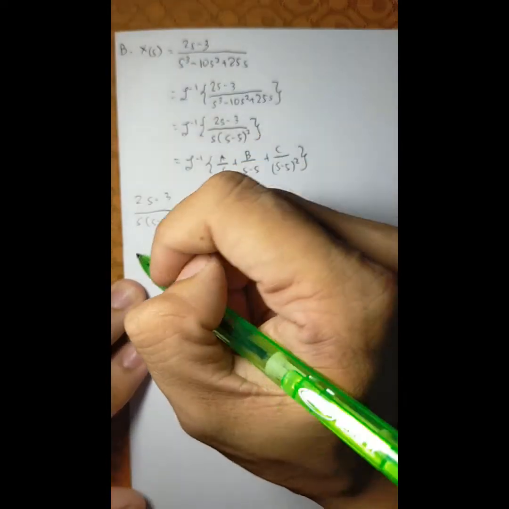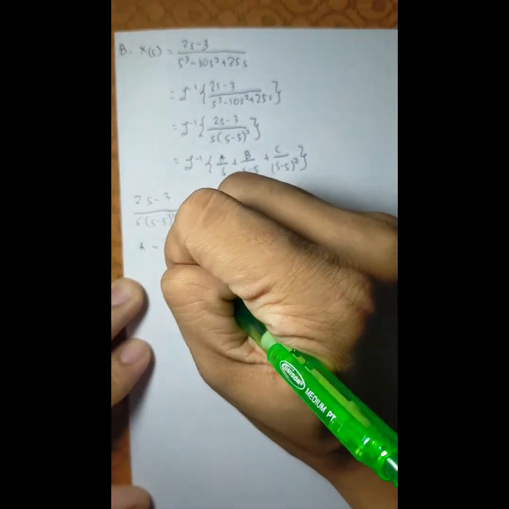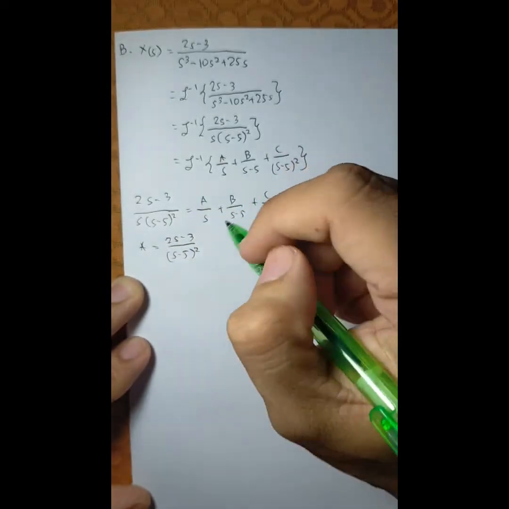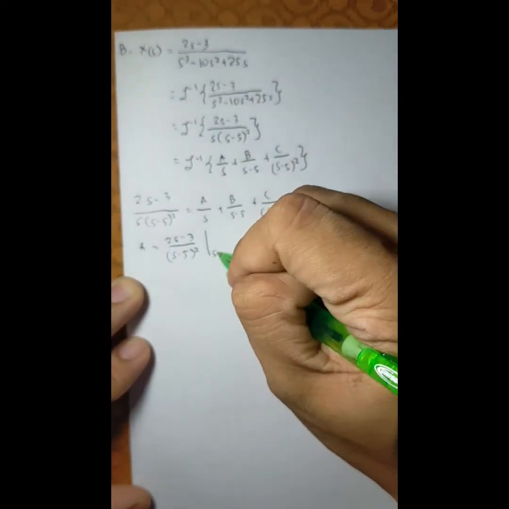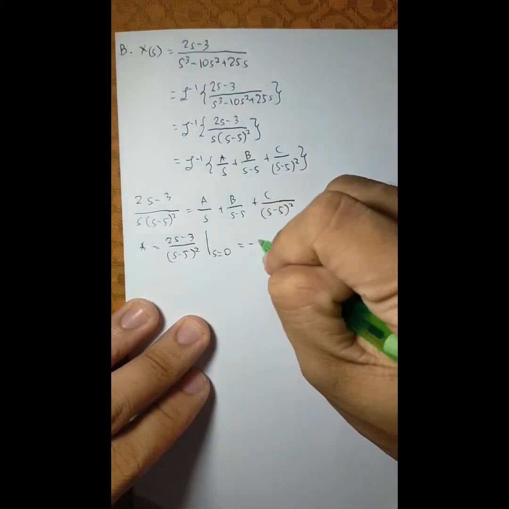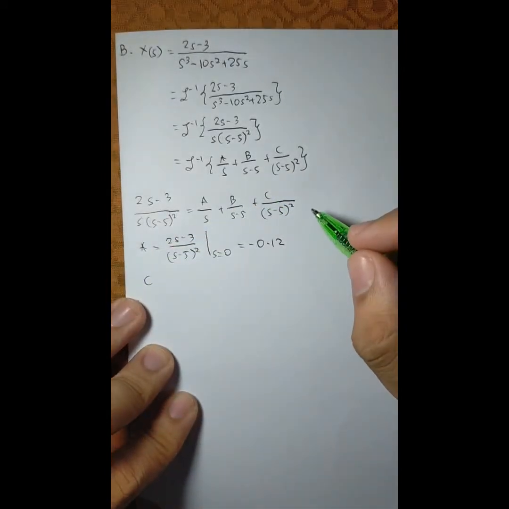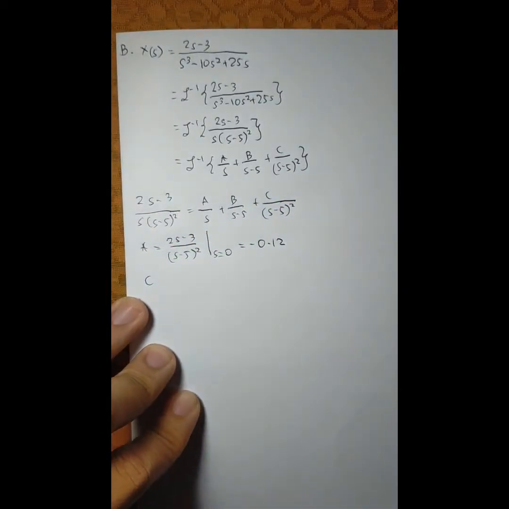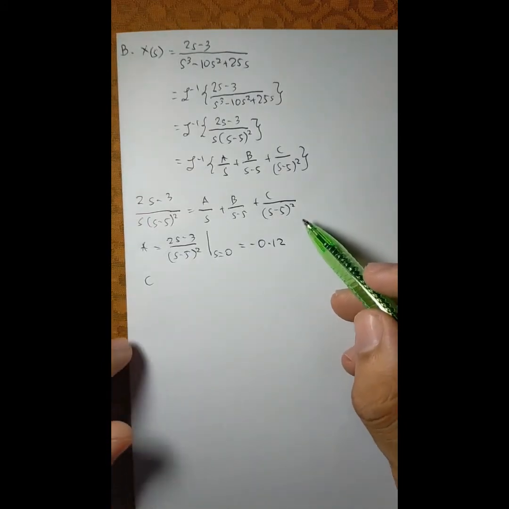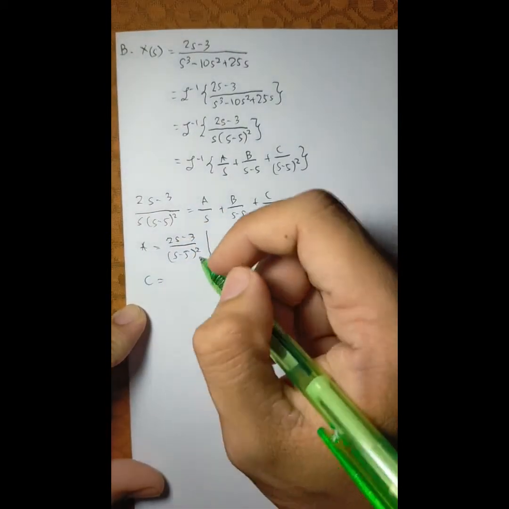To find the value of A, we have 2s minus 3 over s minus 5 squared, and the value of our s is equal to 0. Substituting that, this is equal to negative 0.12. To find the value of C, since the denominator is squared, we will use the derivative.